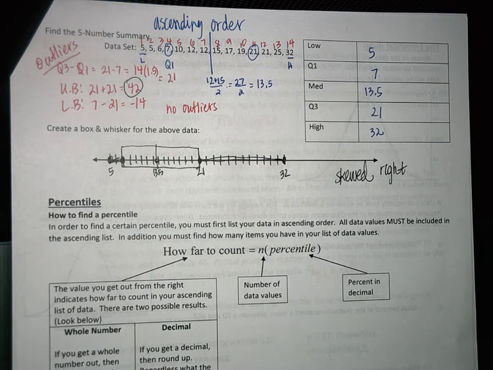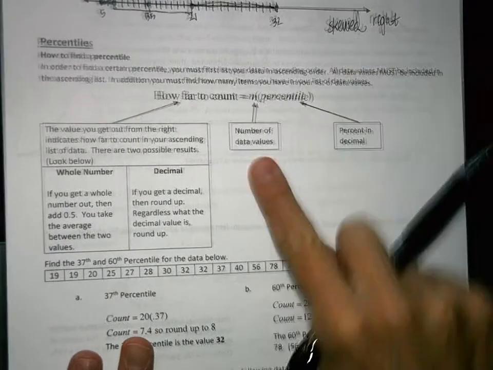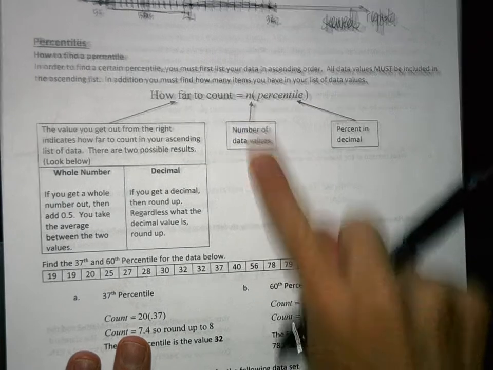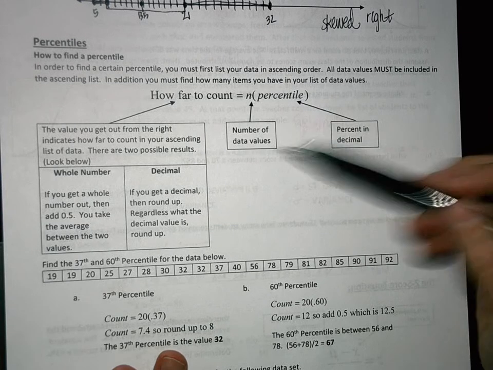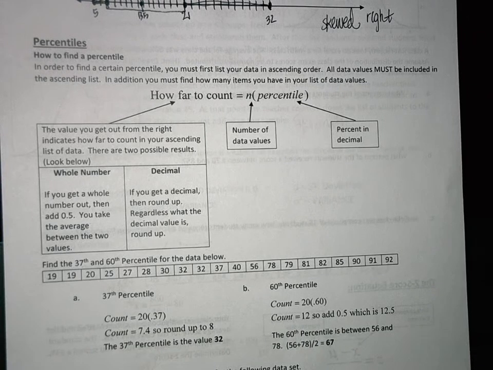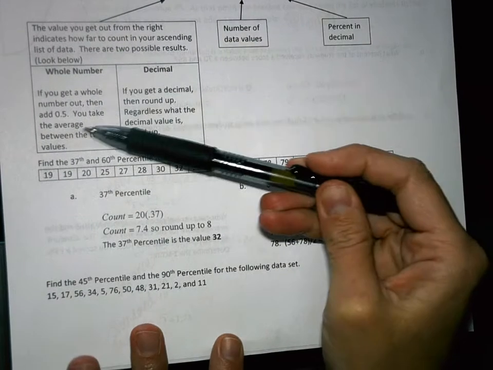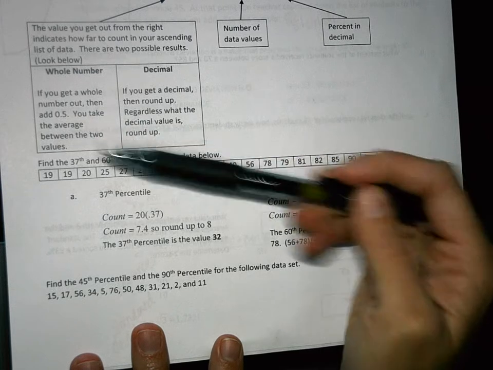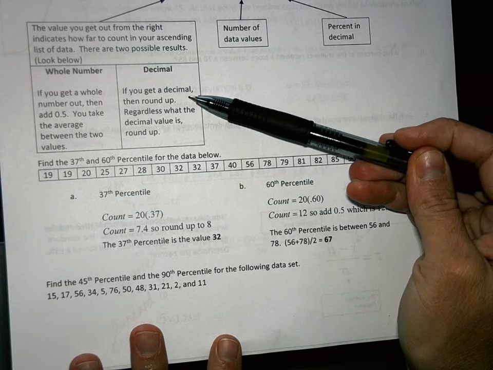Okay, the next thing we're going to talk about is percentiles. So finding percentiles, you need to know the number of data values you have. How many items are in your data set, okay? And then you multiply it by your percent, but you need to put your percent as a decimal. Once you get that answer, then you end up going to that point, that number on the graph. Okay, remember on this one, if you get a whole number, you end up giving it a 0.5, and you find the average of the two numbers. Okay, if you get any decimal, you round it up to the next number.